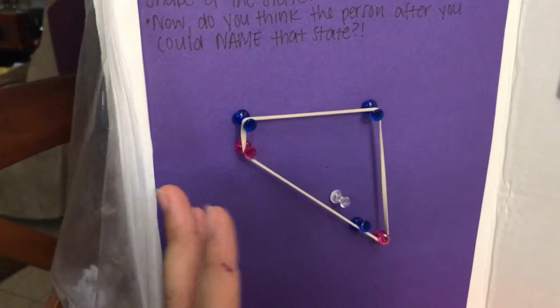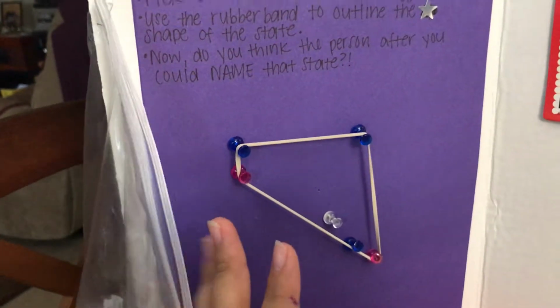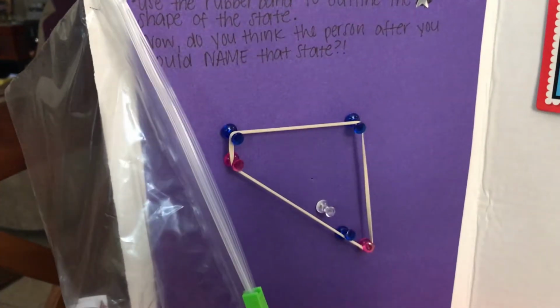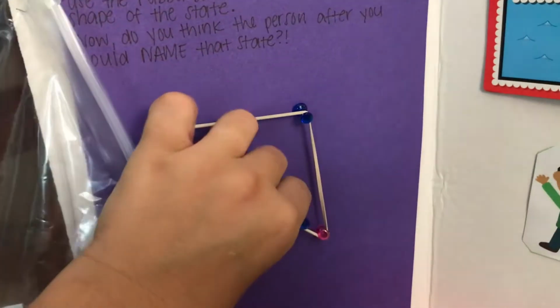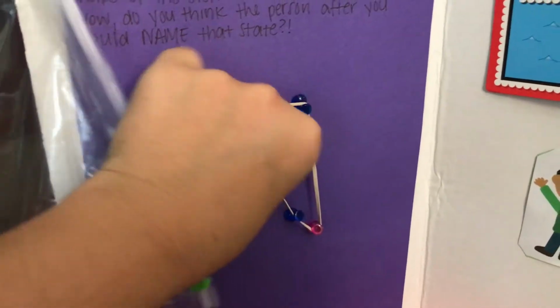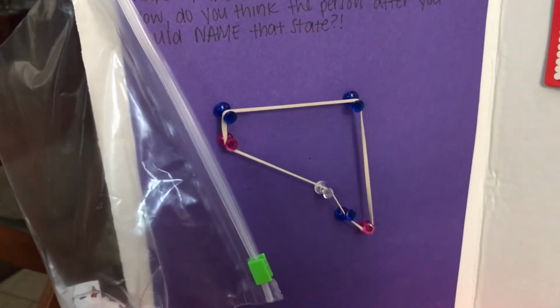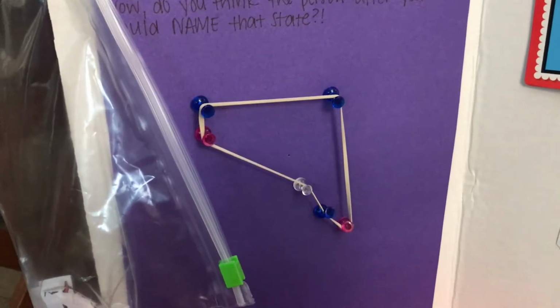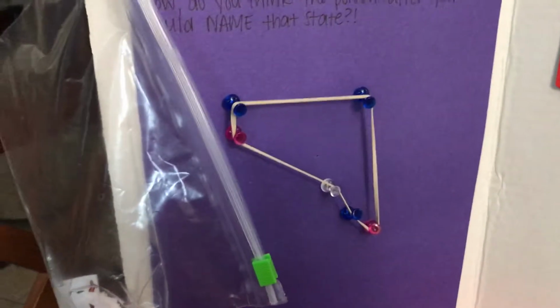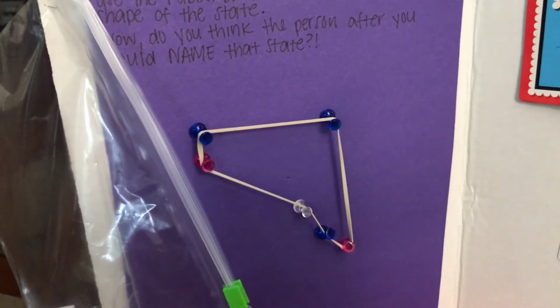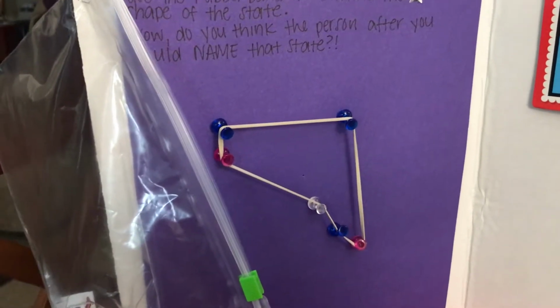Once they're done, they're going to leave it the way it is, and the next person's job is to figure out what they see. Maybe instead of seeing Florida, they see Louisiana, or they see Hawaii for some reason, or whatever it is. So that's a fun game.